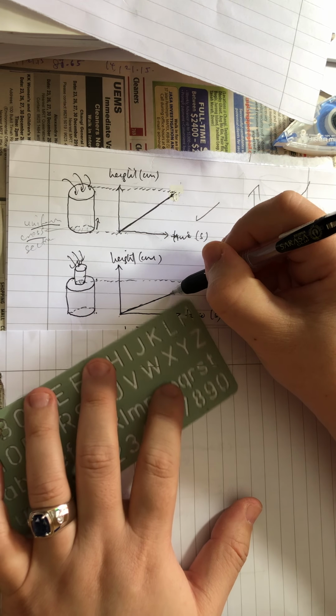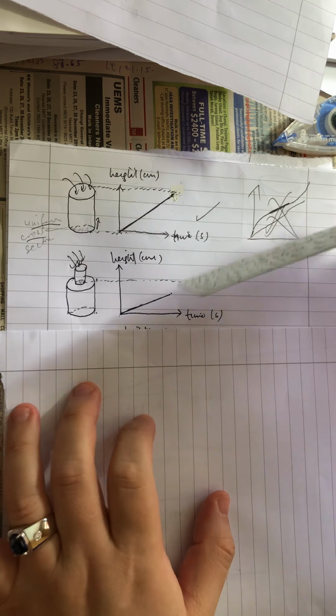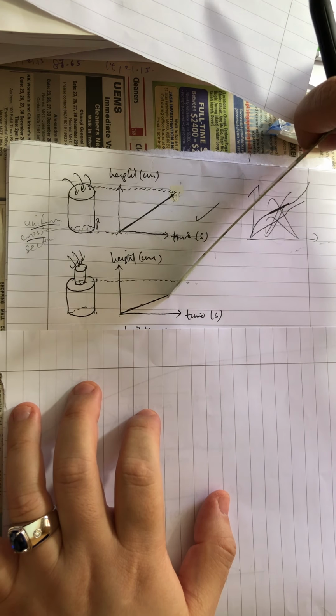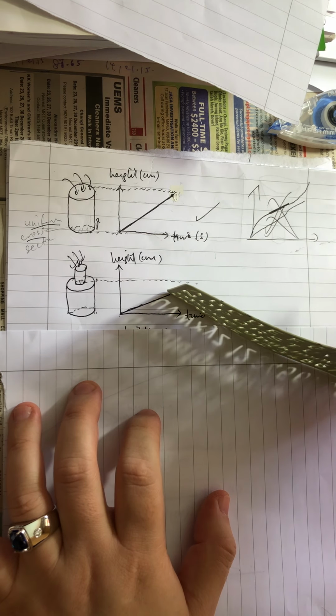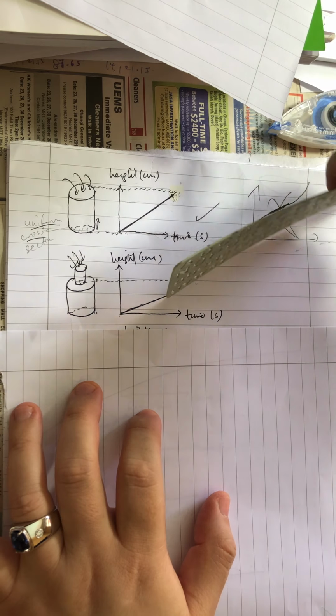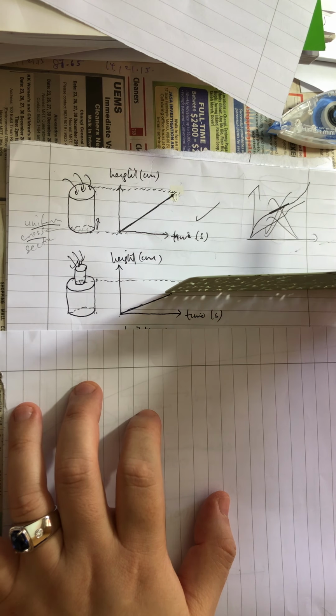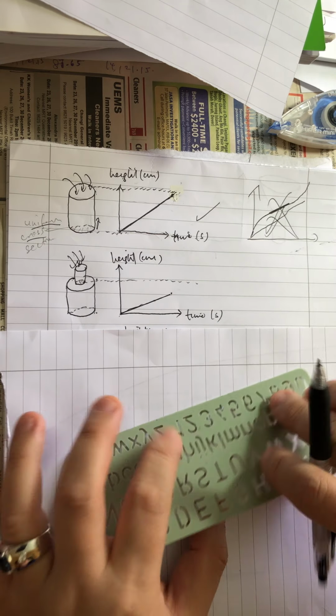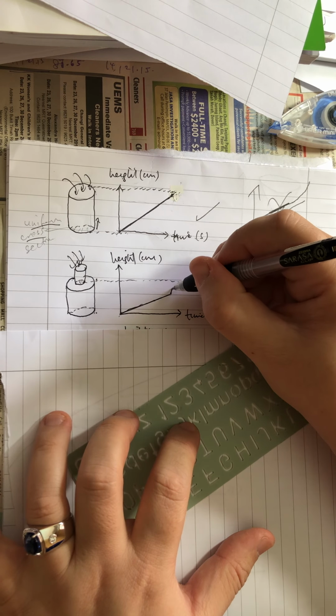After that, my question to you is, will the graph become like that or like that? Will it be a steeper gradient or a gentler gradient? Okay, steeper or gentler? It has to be steeper.